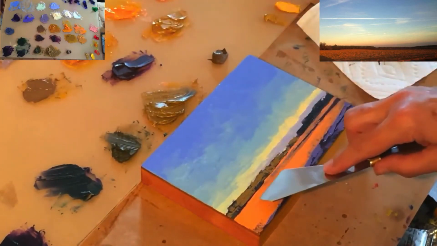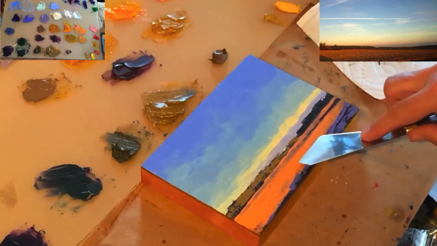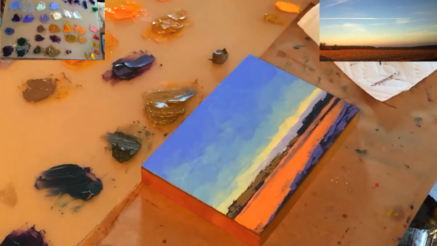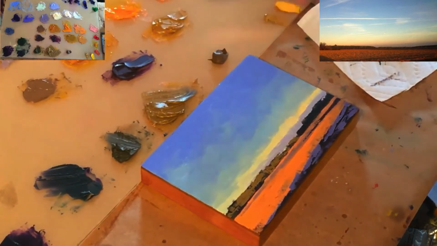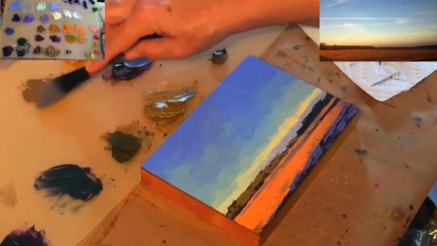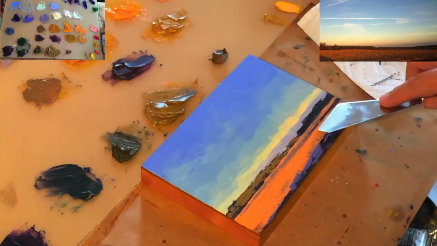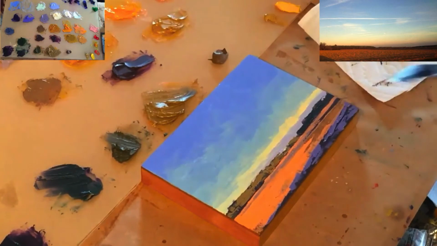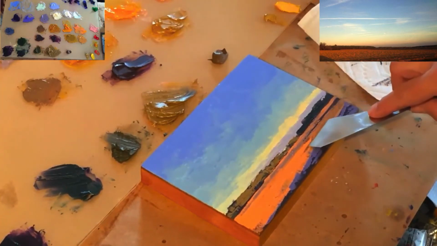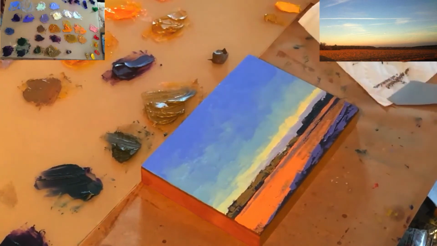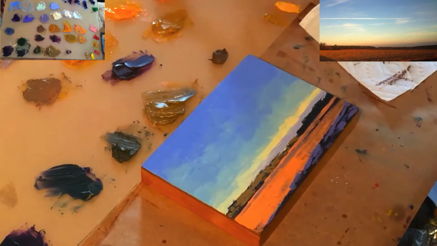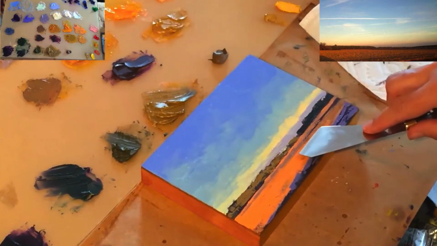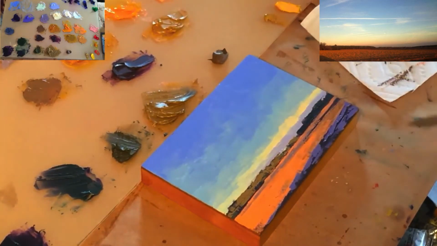So now that we have those trees established, we're going to break up that front mass of the field a little bit more, establishing more of those furrows, as well as the shadow on the right-hand side. Using some of the lighter gray, that warm purpley gray. That same color is going to come down into that foreground shadow.